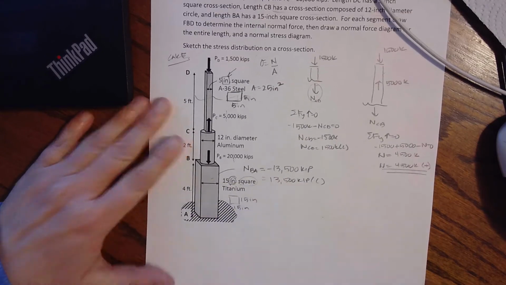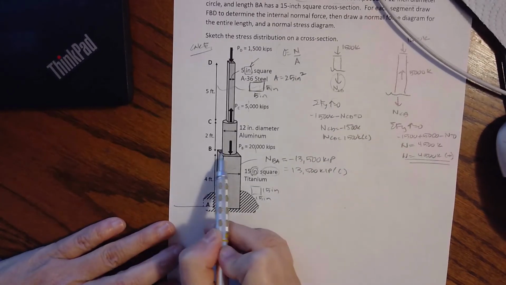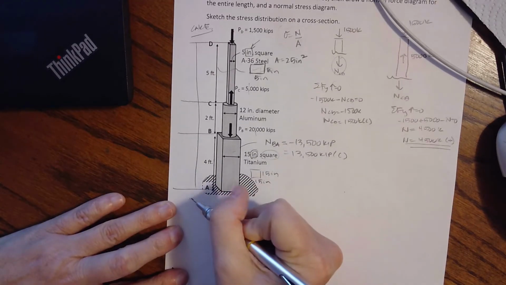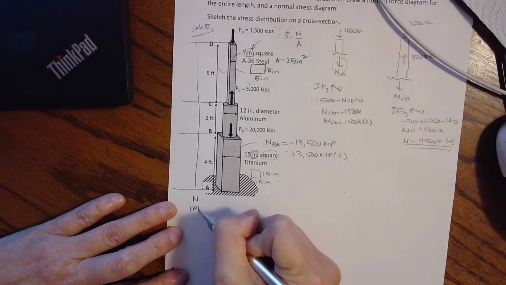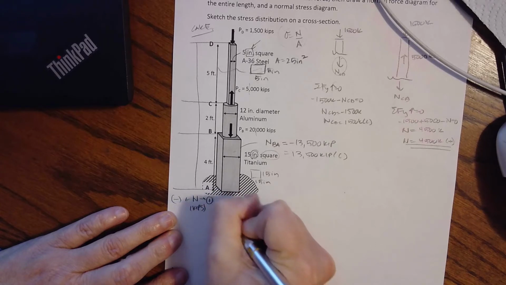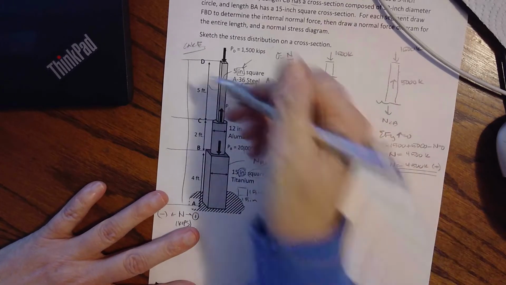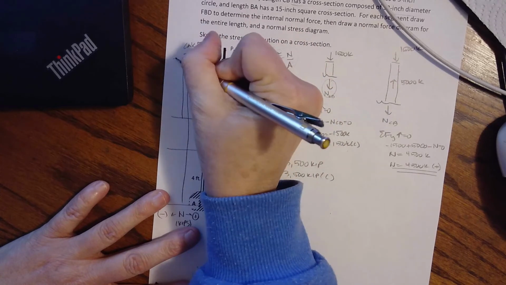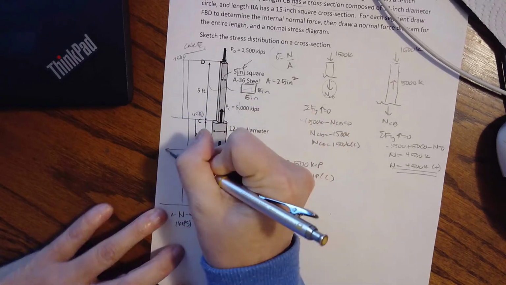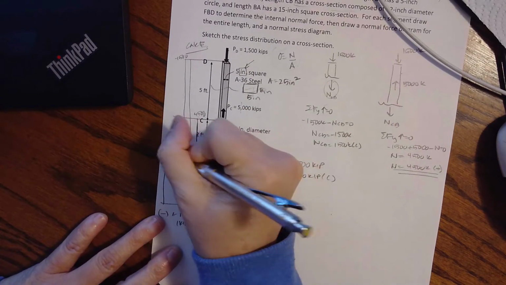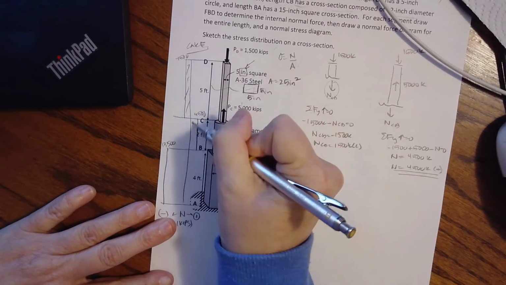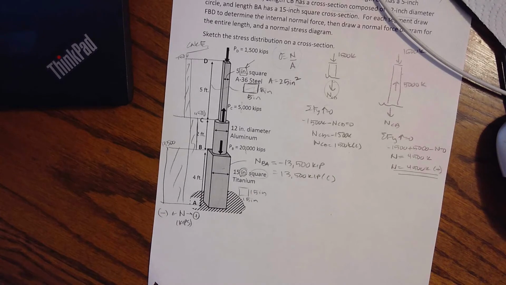So I could go on the side now and draw a normal force diagram. Here's my normal force, we are in kips. I'm going to call this side negative, which is compression, and this side positive, which is tension. I have a negative 1500, a positive 4500, and then a negative 13,500. So I've drawn compression, tension, compression. There's my normal force diagram.